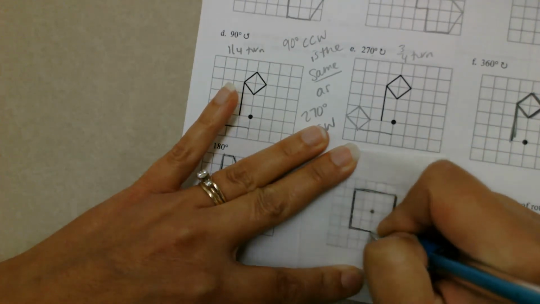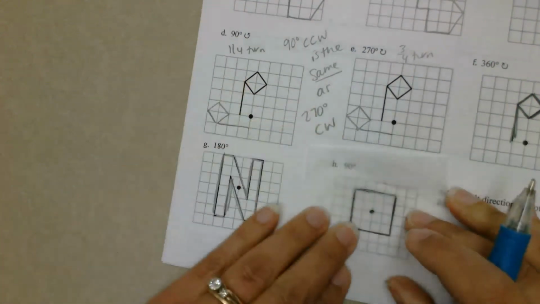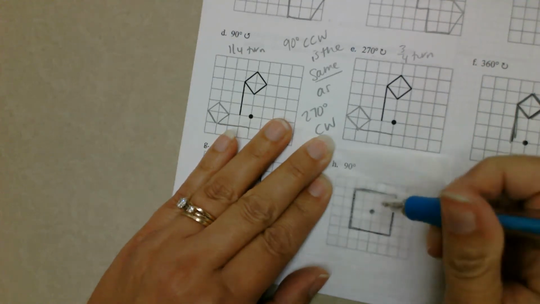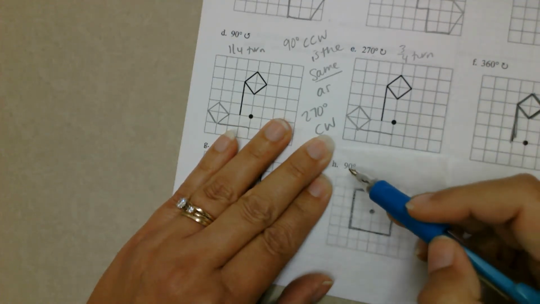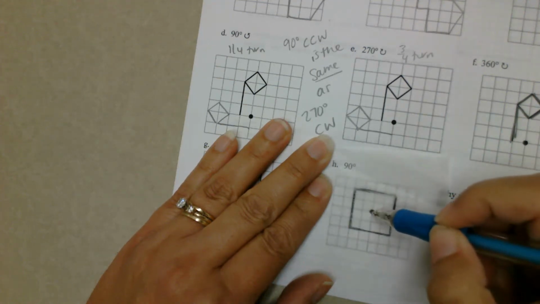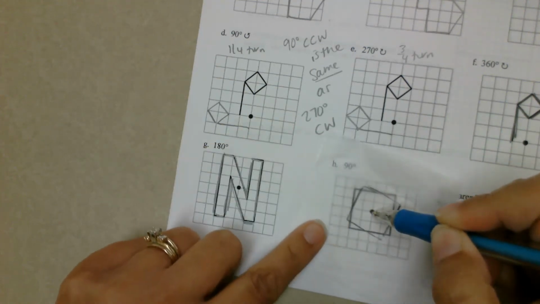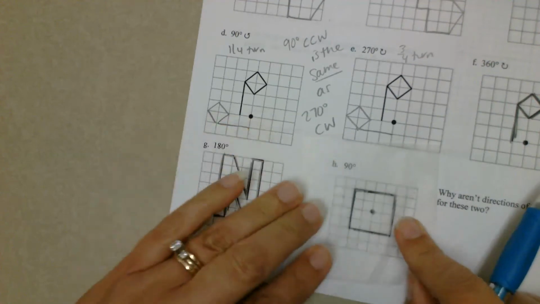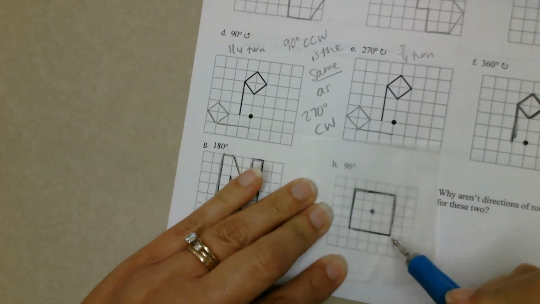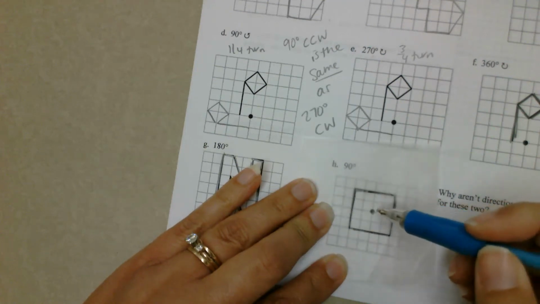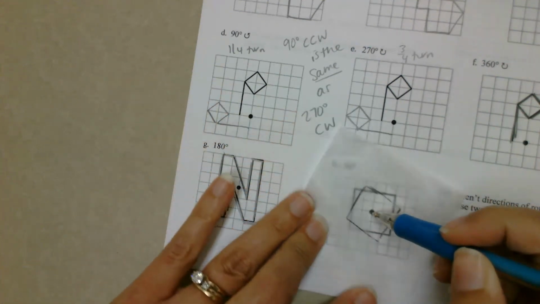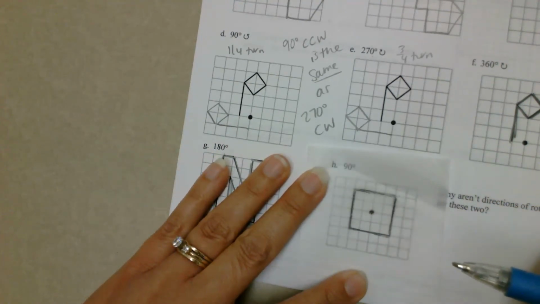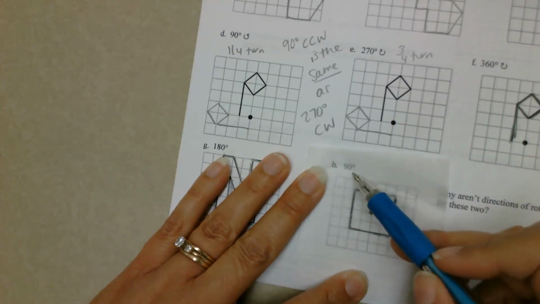If I do a square and I go 90 degrees, again, it didn't give me an answer or a direction. It didn't give me a direction of where I had to go, clockwise or counterclockwise. Why do you think that is? If I go clockwise, 90 degrees, isn't the square still mapped over top of each other? What if I would have started here and gone 90 the other way? Doesn't the square map on top of itself? So it doesn't matter for the direction.